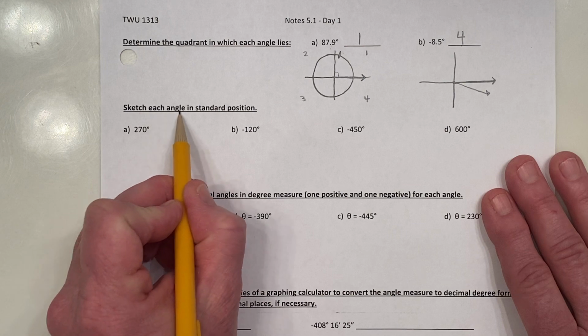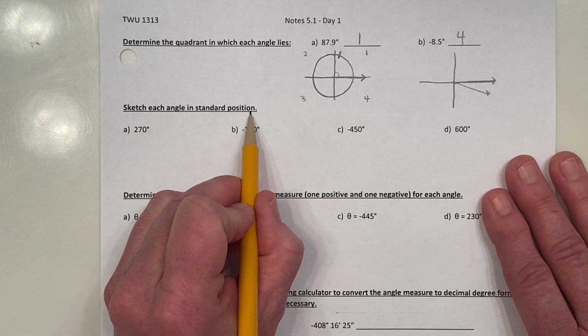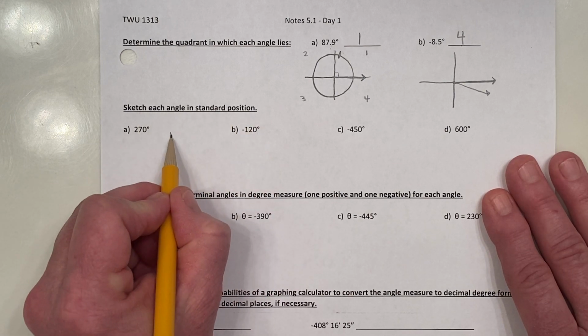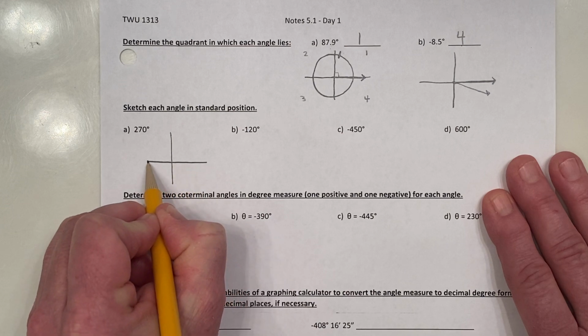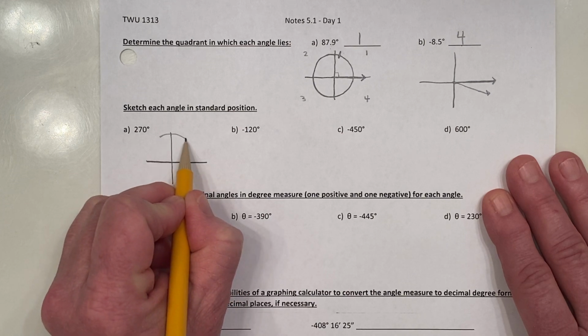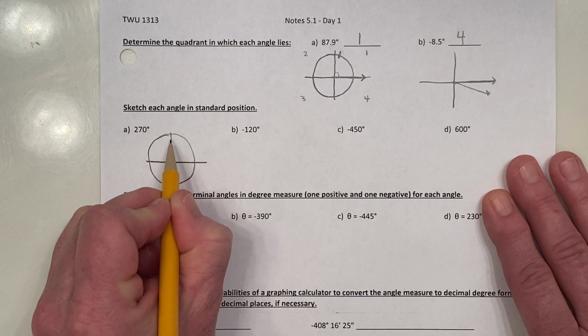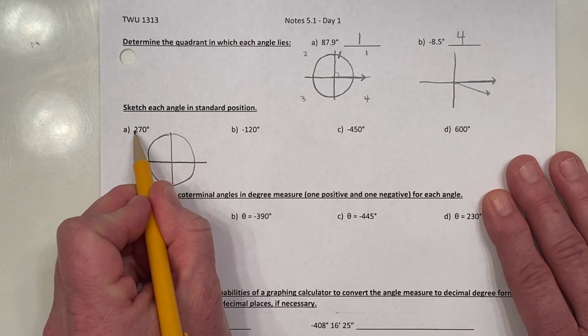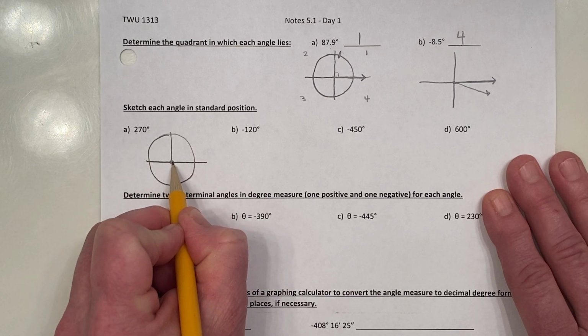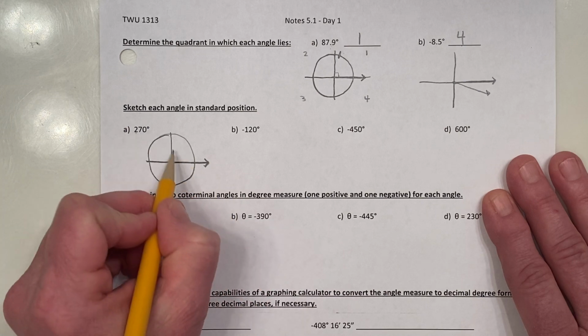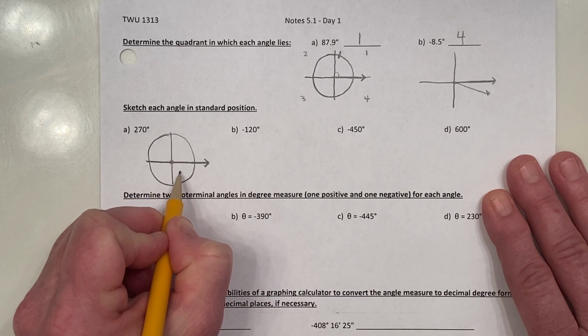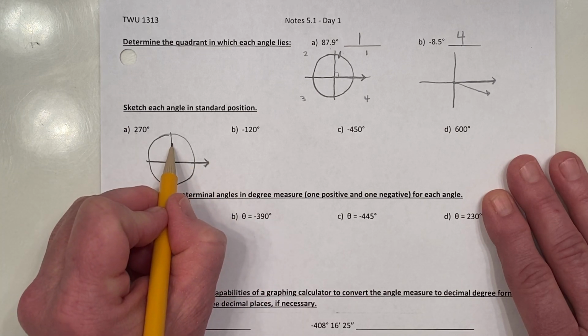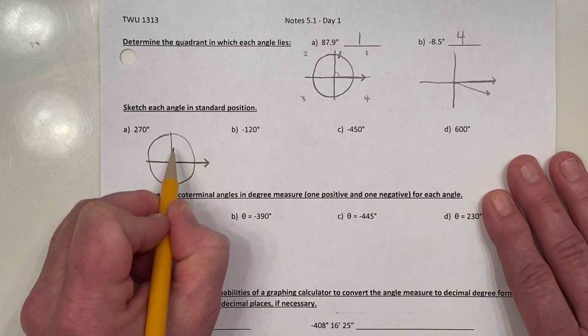Let's sketch each angle in standard position. So 270 degrees, I'm going to go ahead and draw a coordinate plane. Might want to go ahead and draw kind of a circle here. This is a positive measure, so we always start from the positive x-axis. We're going to go counterclockwise. We can use these different axes to help us count off.